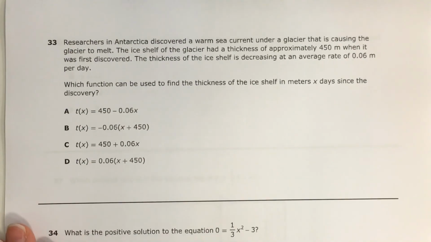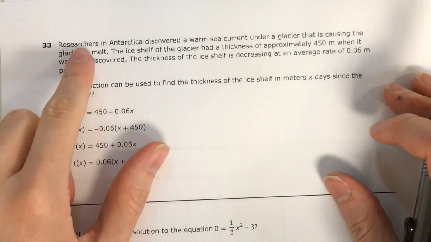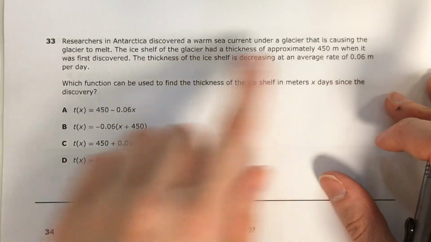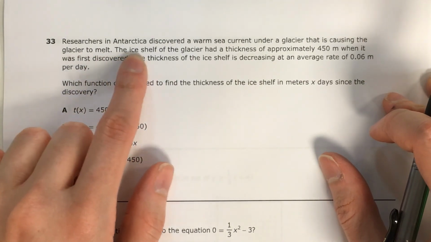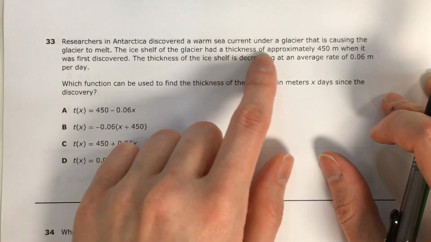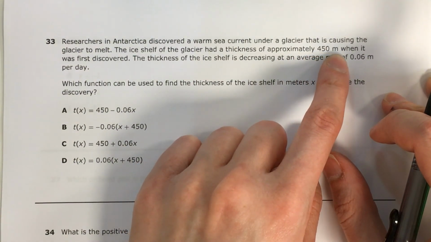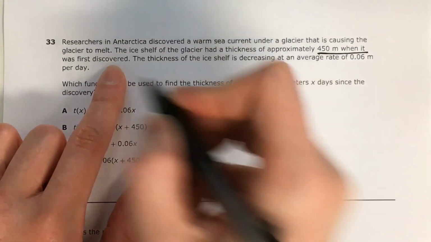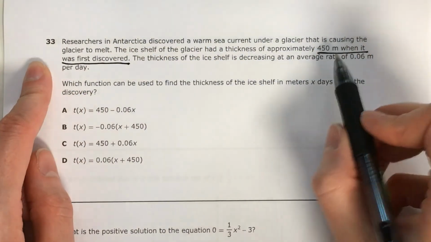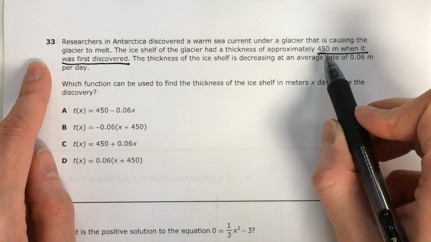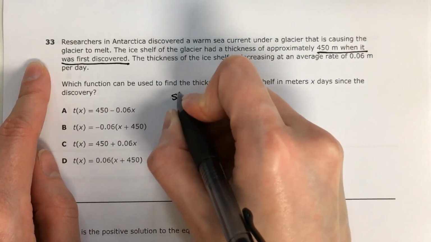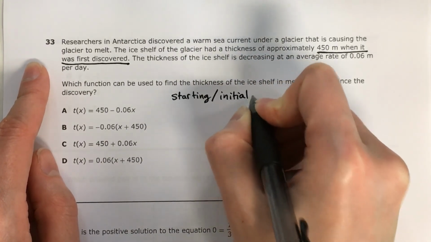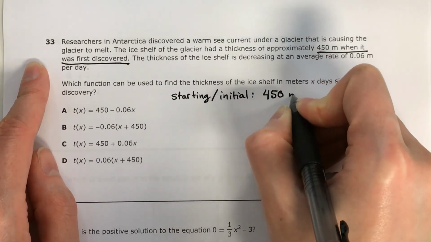Number 33. Researchers in Antarctica discovered a warm sea current under a glacier that is causing the glacier to melt. The ice shelf of the glacier has a thickness of approximately 450 meters when it was first discovered. So my starting or initial number, because it was first discovered, is 450. So that's my starting or initial. So let me go ahead and write it. So starting/initial is 450 meters.